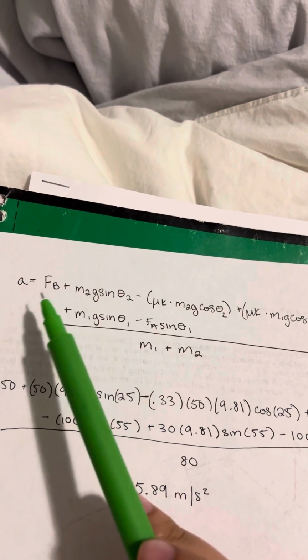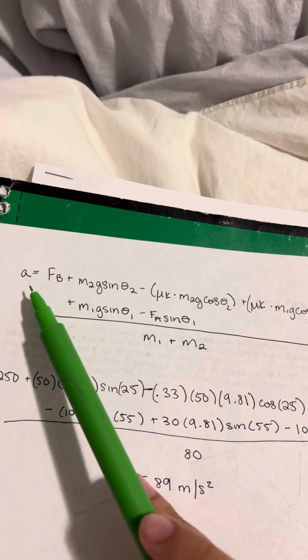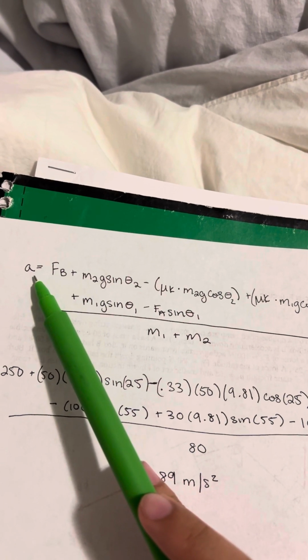So we wanted to set acceleration apart because we're trying to find acceleration.